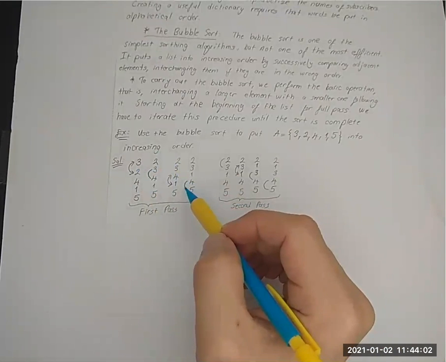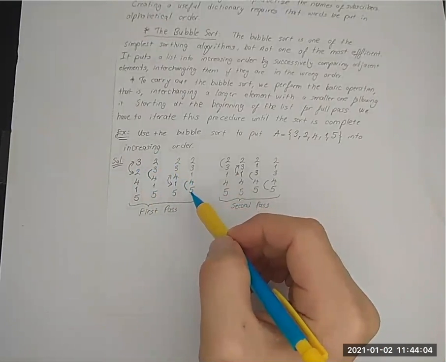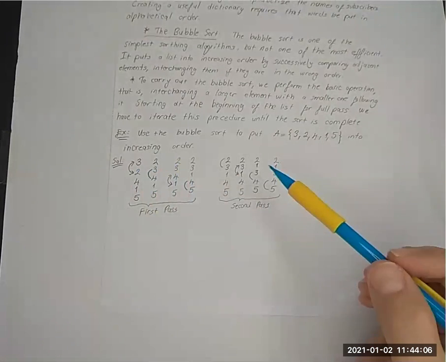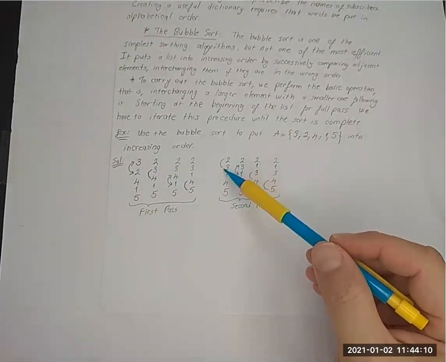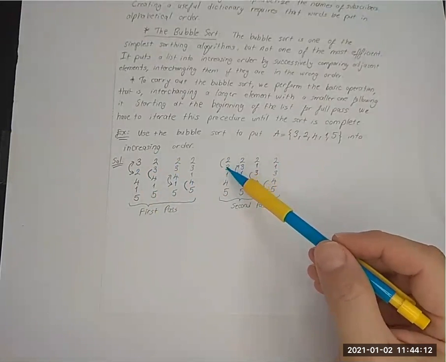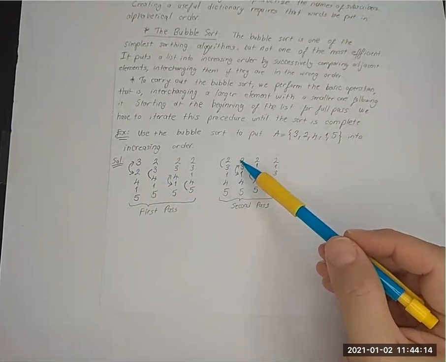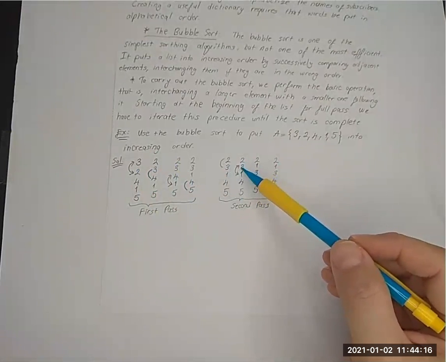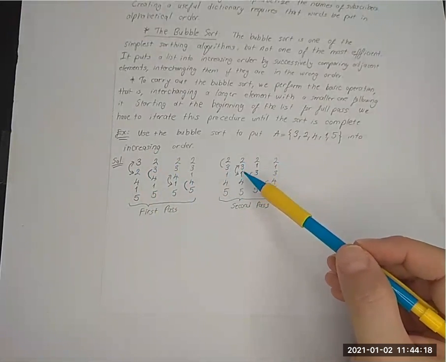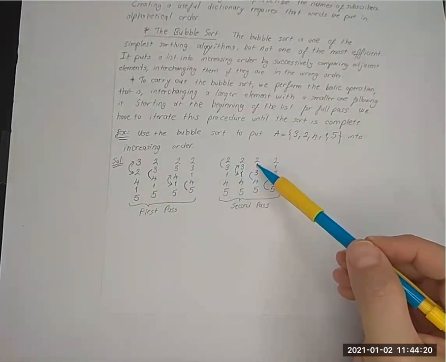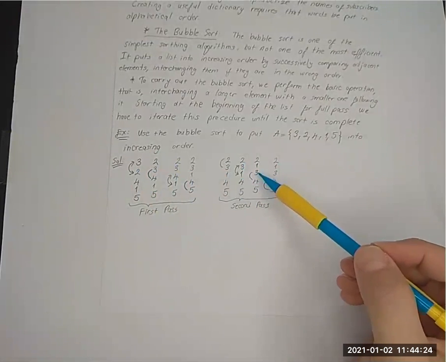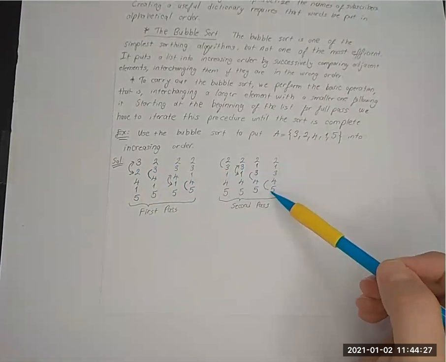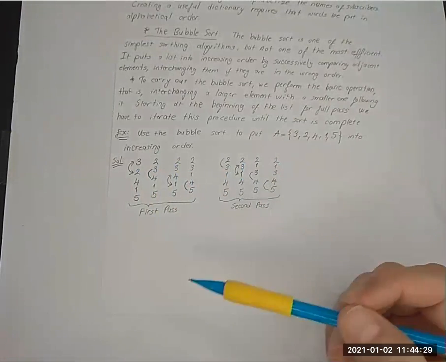There is no need because 4 is less than 5. And here is the second pass. I don't need to interchange 2 and 3; they stay in the same place, but when I check 3, 1, I have to change their place. 2, 1, 3, and I check 3, 4, there is no need, and 4, 5, there is no need. This is the second pass.